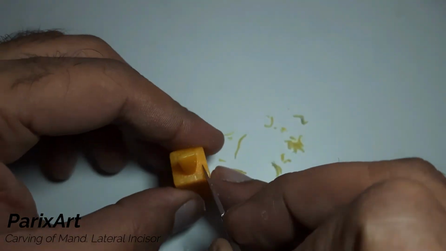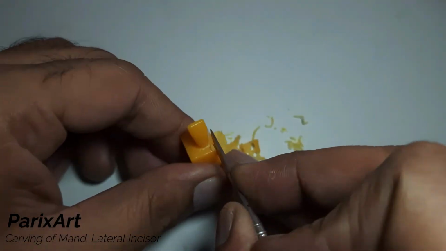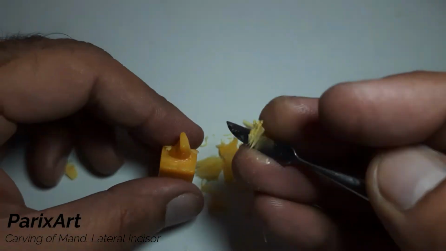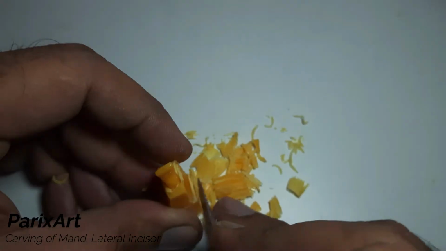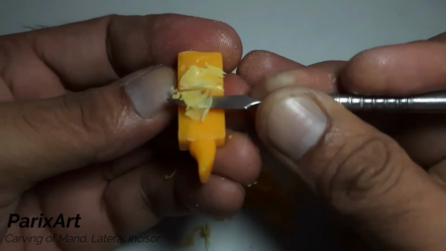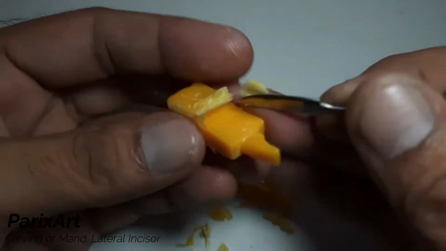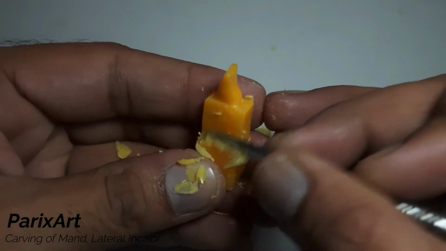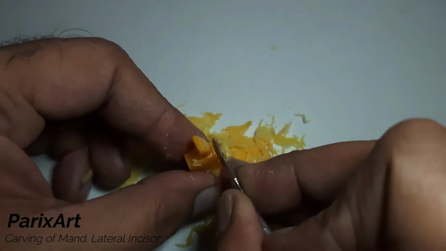Now cut straight down from the cervical to the root length to make straight parallel walls. Do same labio-lingually.